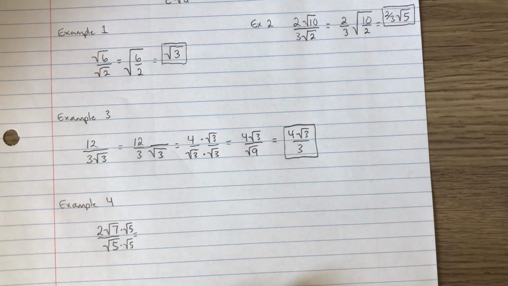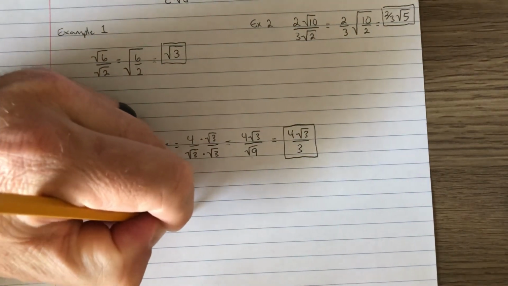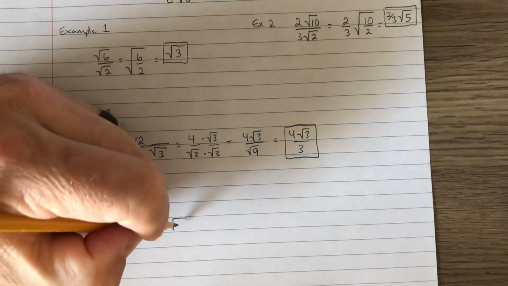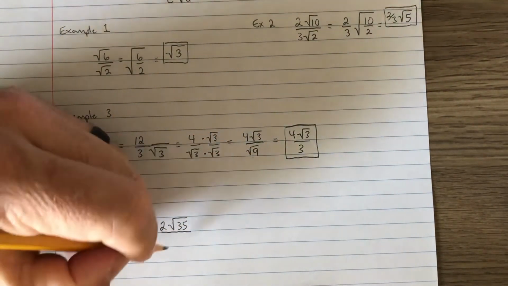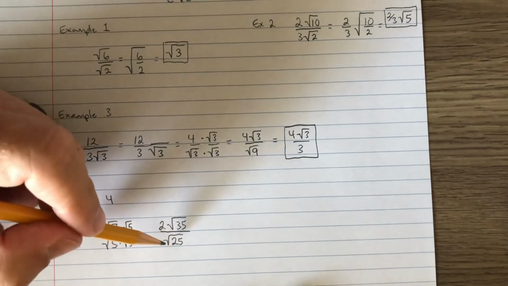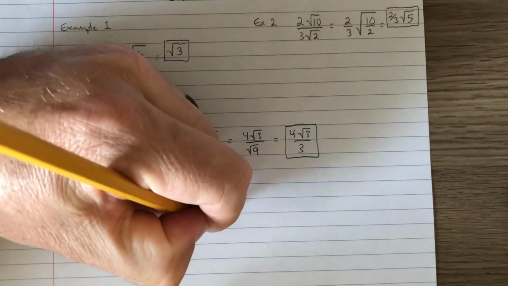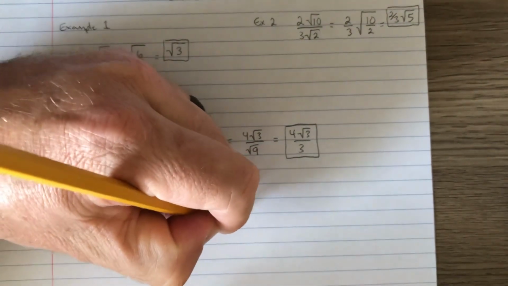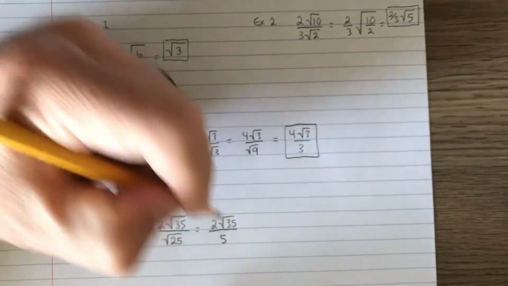Now, I keep my 2. The square root of 7 times the square root of 5 is the square root of 35. And then the square root of 5 times the square root of 5 is the square root of 25. Again, we're making that perfect square on the bottom. So when I rewrite, it's 2 times the square root of 35 divided by 5.